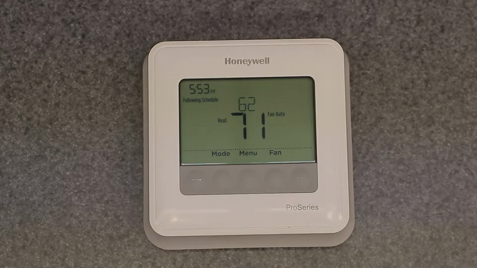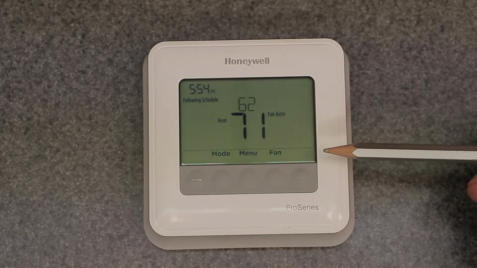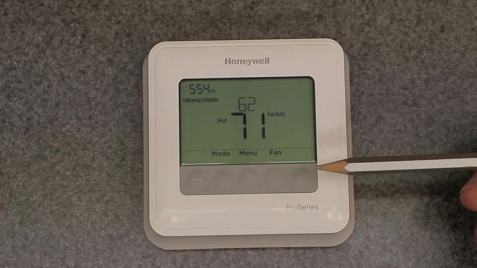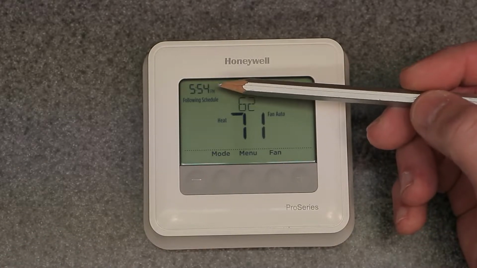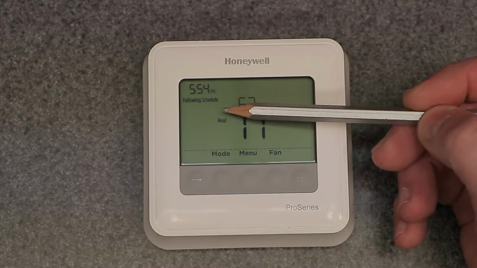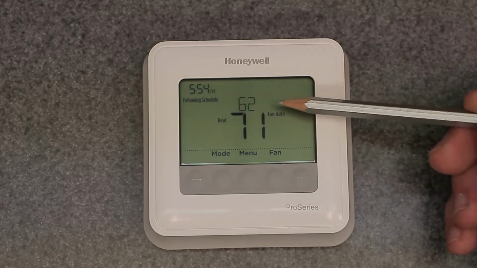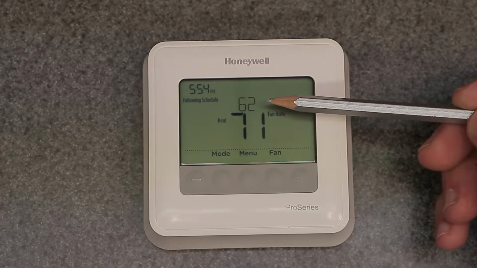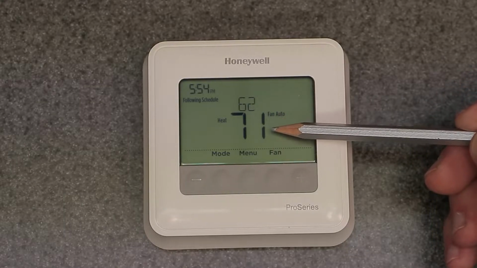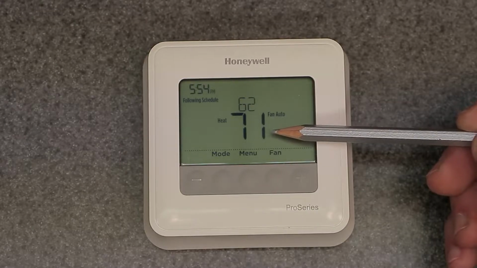So the first thing I want to go over is just the basic layout on the screen and go through the menu, and I'll show you. So up here we have the time. Then it says following schedule. This right here is the temperature set point that you want. This right here is the actual room temperature.